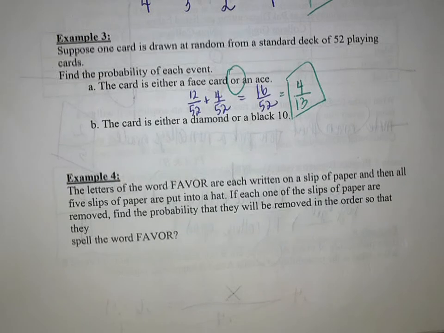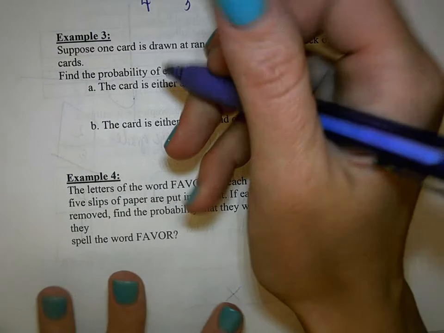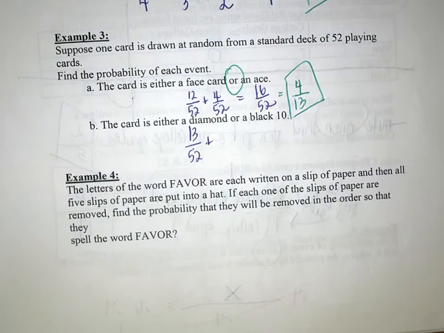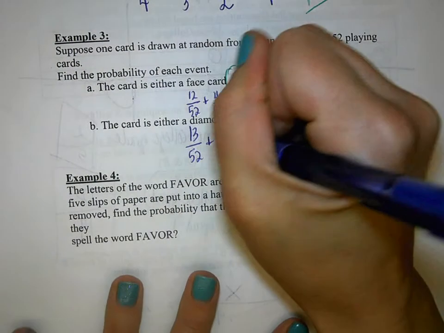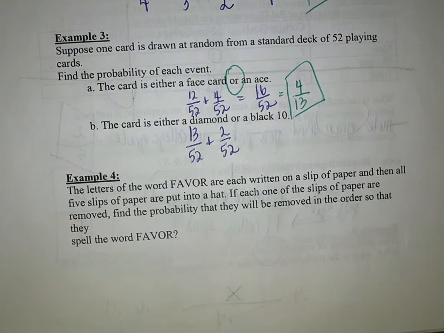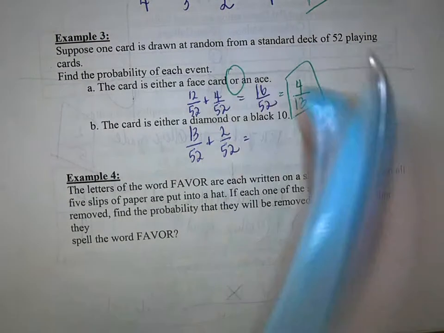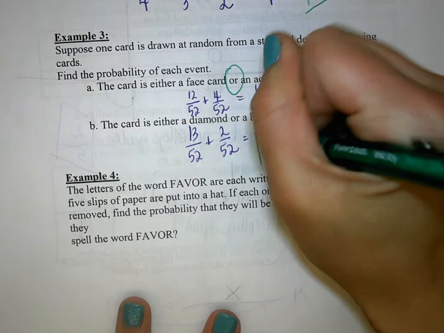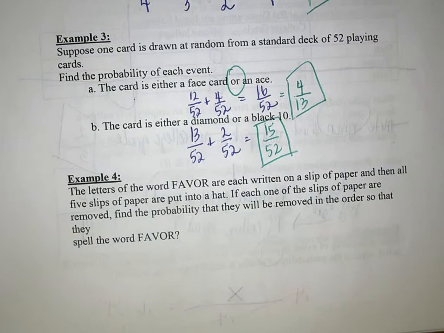Okay, so how many diamonds are there? 13 out of 52. Plus, how many black 10s are there? 2 out of 52. And how many diamonds and black cards overlap? None. Is that a trick question? No, you guys are too smart. Okay, there's your answer. Any questions?